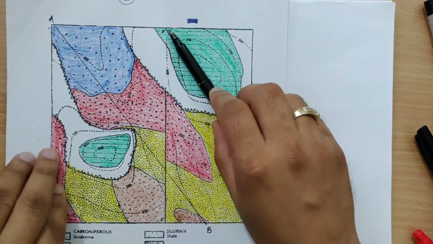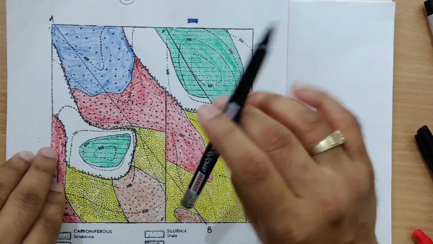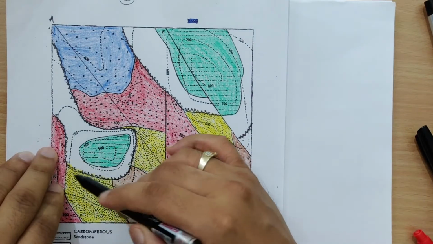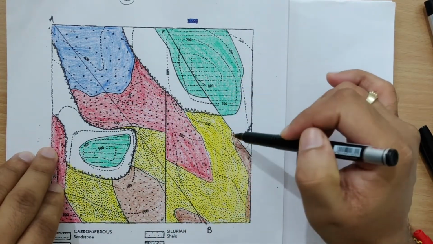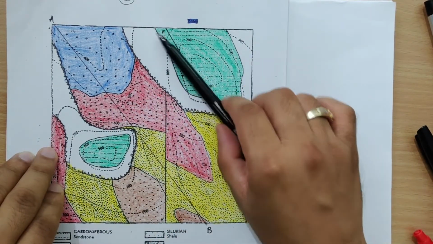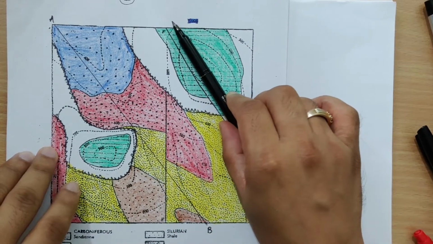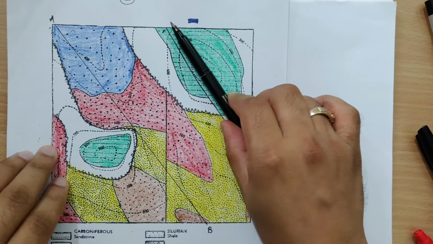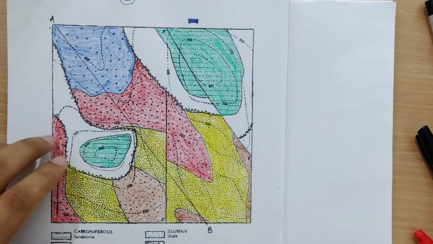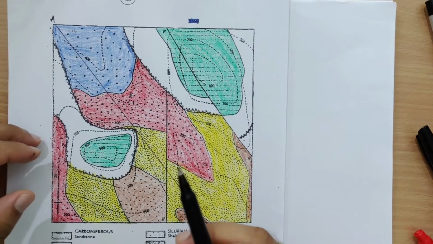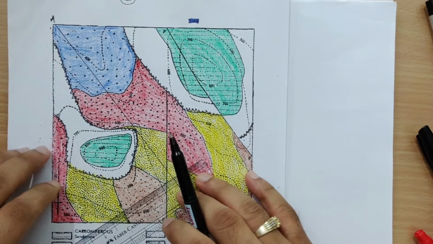So overall, we have two sequences in this particular area that are separated by an angular unconformity, and also there is presence of two faults. One fault is pre-unconformity fault, another fault is post-unconformity fault. Now let's see which bed is younger and which bed is older in older sequence.